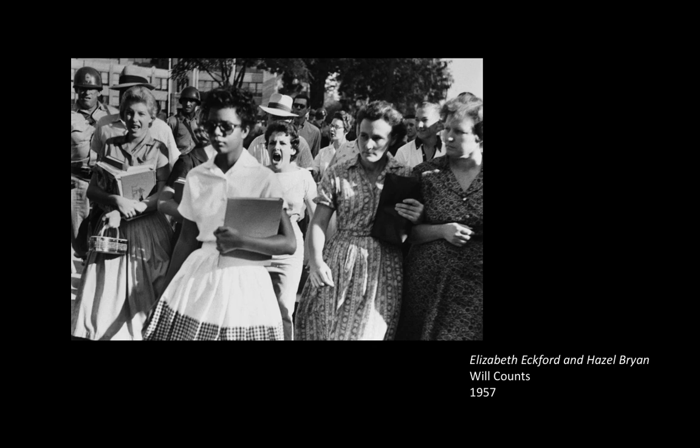I'm sure he would not have put himself in that situation if he had known how dangerous it actually was, but he did. He decided to get up and show up and take this image. As a result, this image was published a couple of days later. And as a result of Will Counts putting himself in that dangerous situation, America had an image in their living rooms on the front page of their paper that they could not ignore.